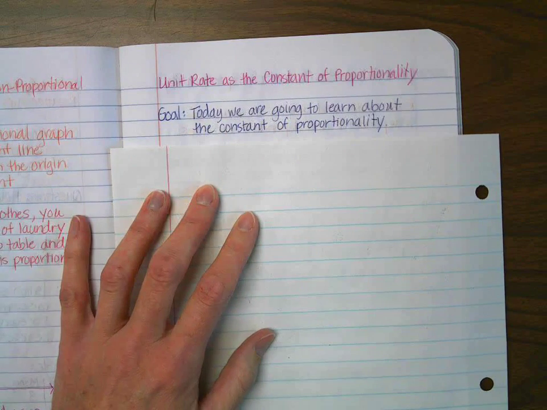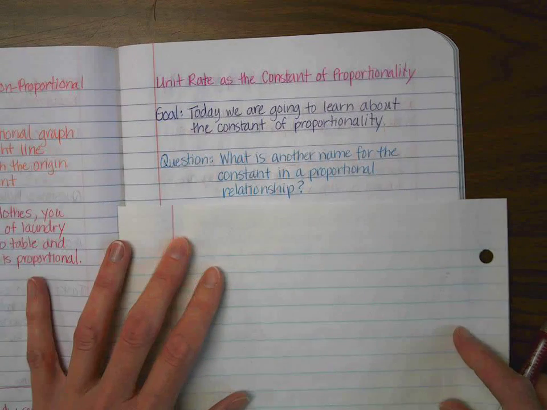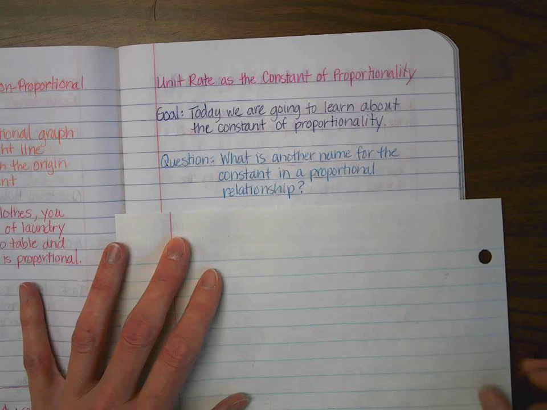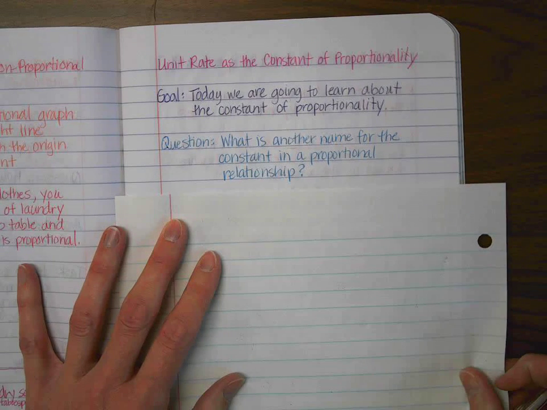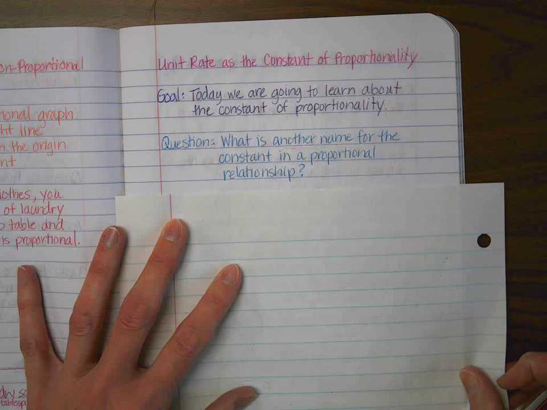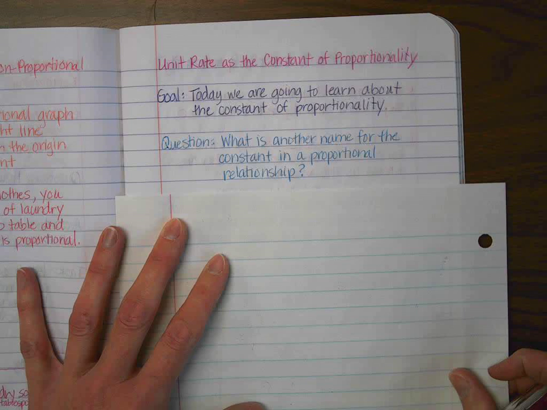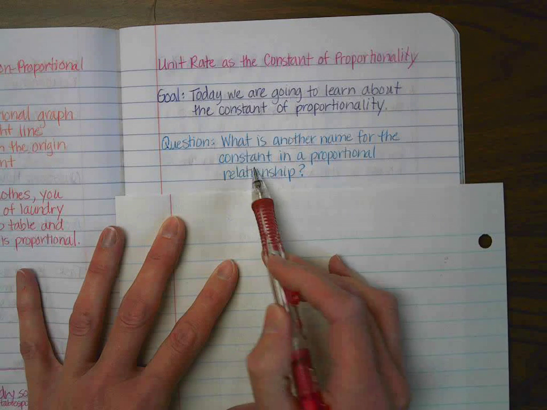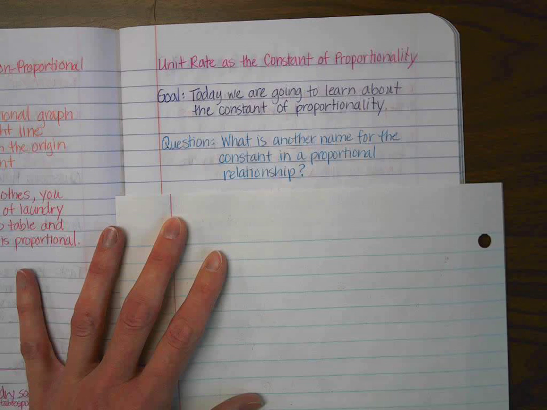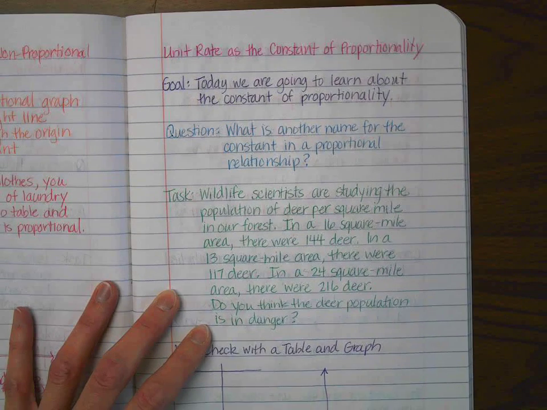Today, we are going to learn about the constant of proportionality. Question: what is another name for the constant in a proportional relationship? We're going to learn another name, okay? Just like Mrs. Nelson has several names. I have Mrs. Nelson, I have Mom, I have Aaron, I have wife, all of that kind of stuff. So that's another name for me. Well, today we are going to learn another name for the word constant, okay? So what is another name for the constant in a proportional relationship? That's what you're looking for in our lesson today.